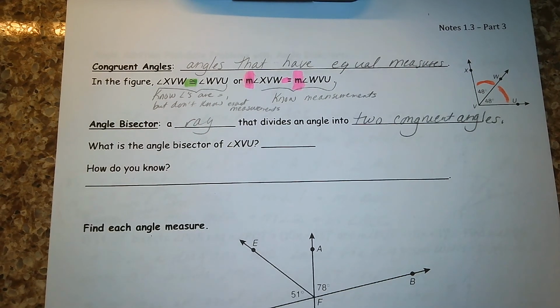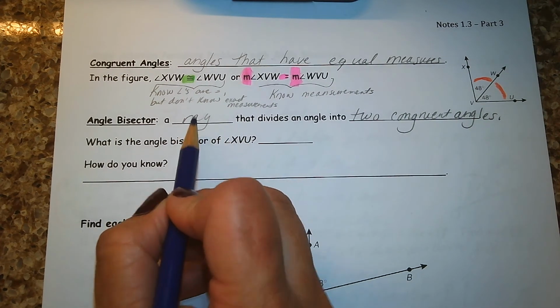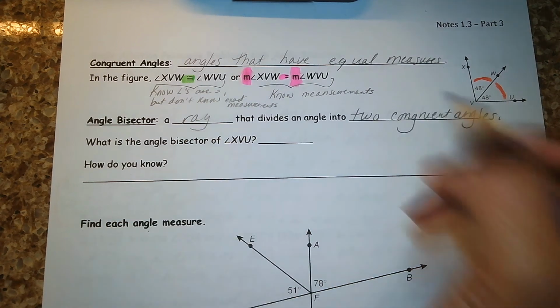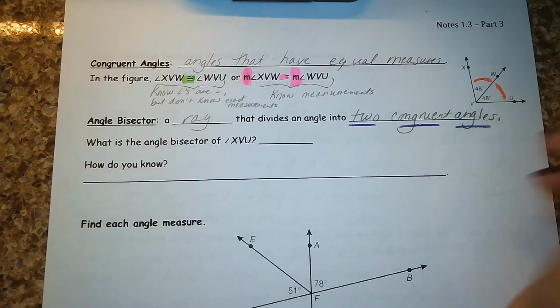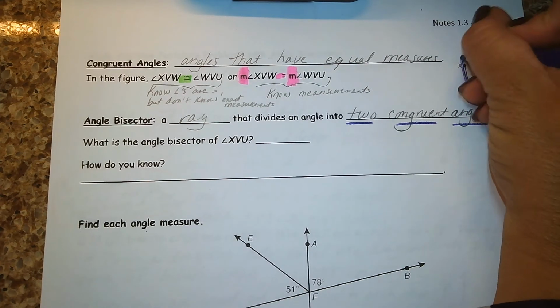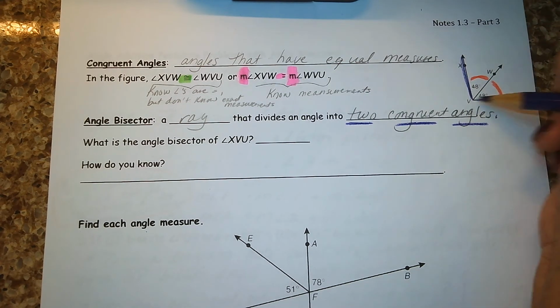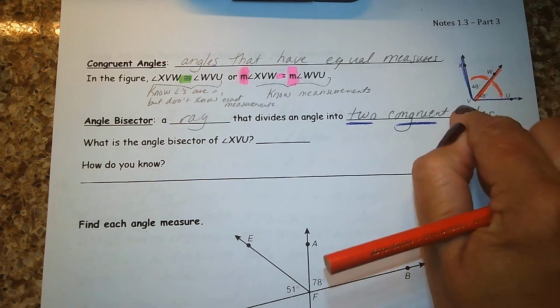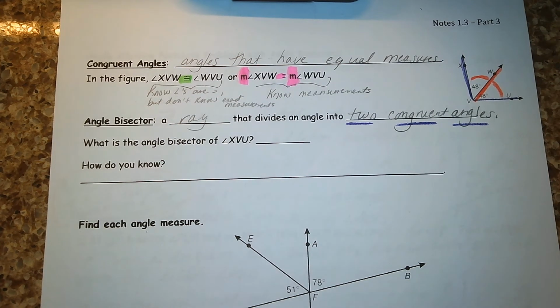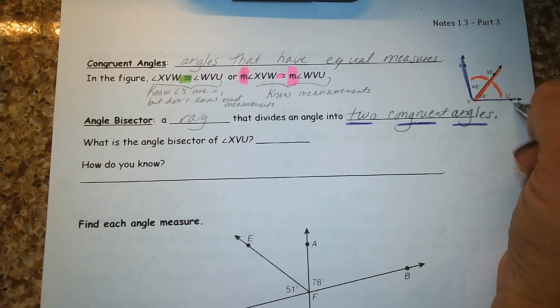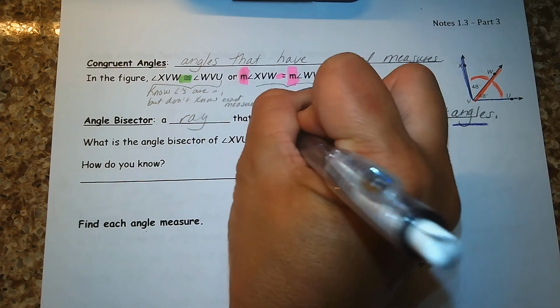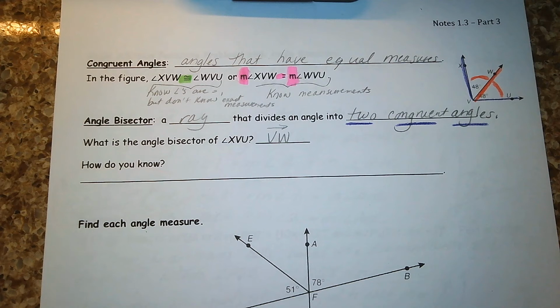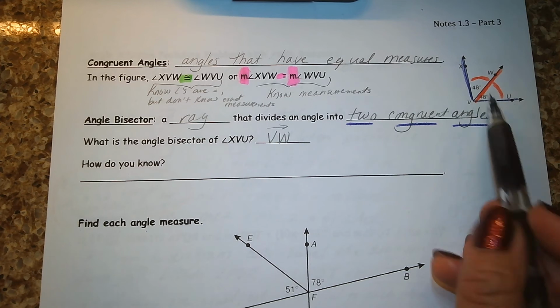All right, let's talk about the angle bisector. The angle bisector is always a ray. So whenever we name an angle bisector, it's a ray that divides an angle into two congruent angles. So this large angle right here, angle XVU, was bisected by this ray VW. So the question says, what is the angle bisector of XVU? Well, it's ray VW. And we know that because we know that those two measurements are equal in the picture. They told us that they were both 48 degrees, okay?